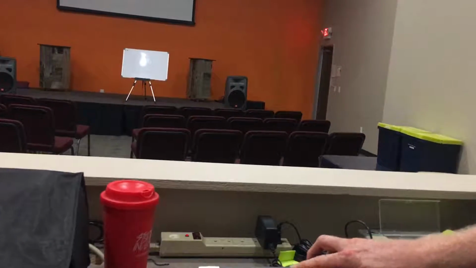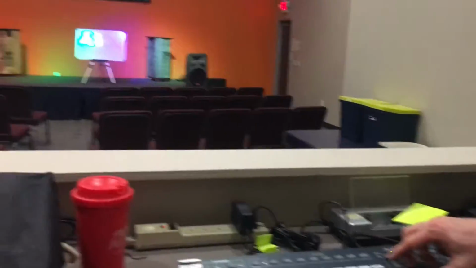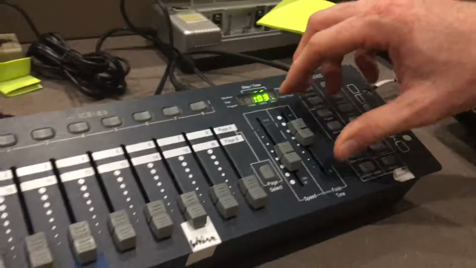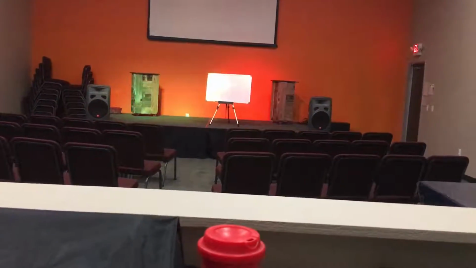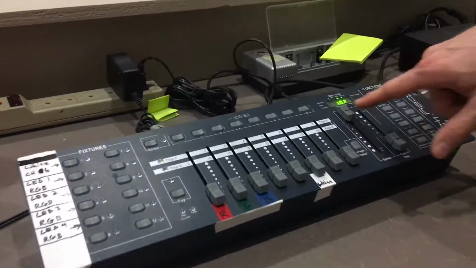Why isn't it going through? I'm sorry, my bad. Not MIDI add. The auto delete right here. If I hit this auto delete, then it's going to go through this chase. So you can see the lights are going crazy. Now there's 2 options here. These faders do 2 different things.